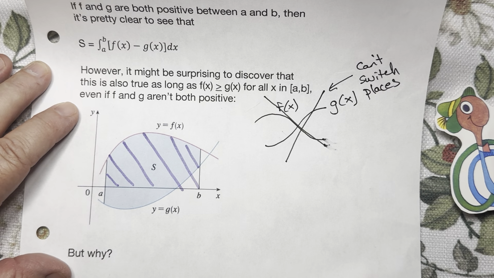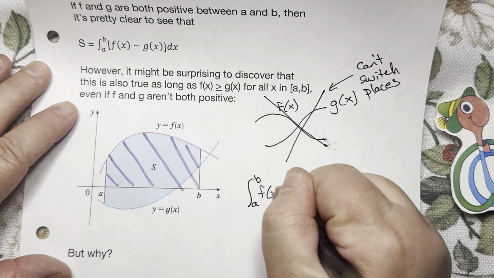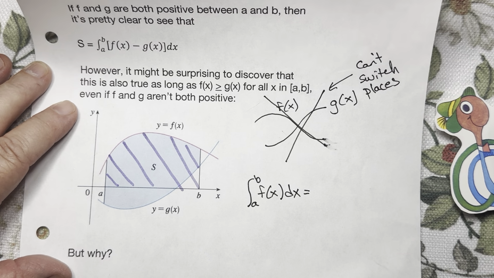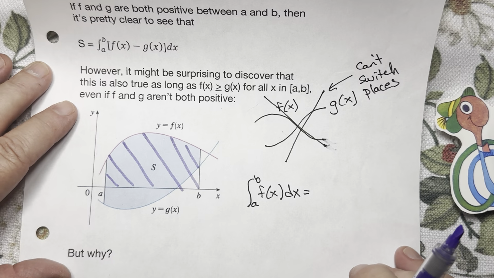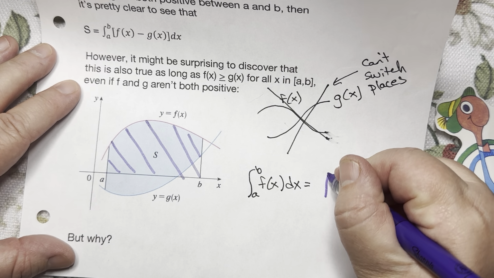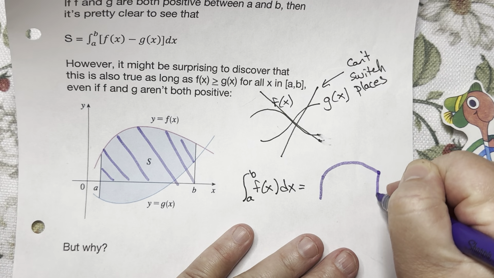So the integral from a to b of f of x dx is this shape. Let me see if I can approximate it here. It's the shape that looks like that.